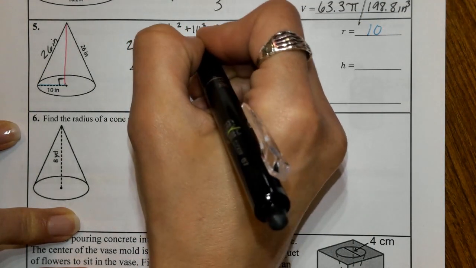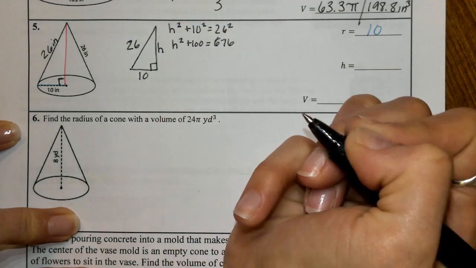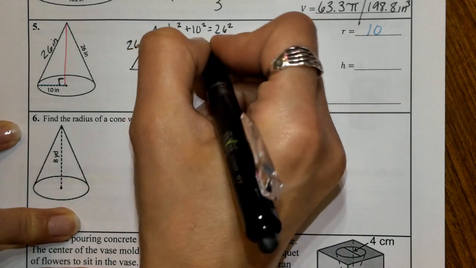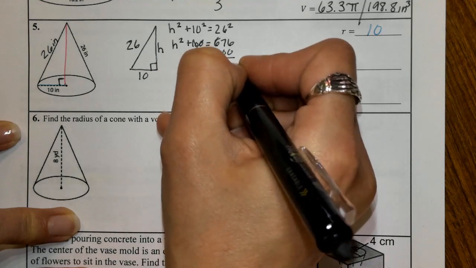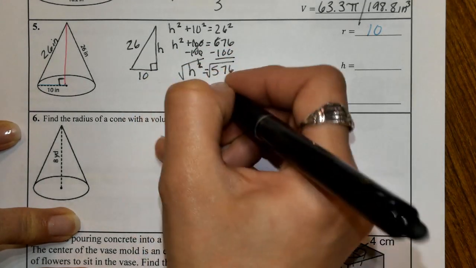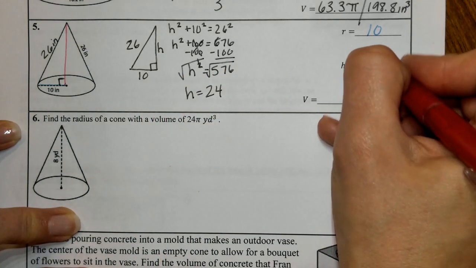Square them. Then we subtract. This isn't the neatest, and I apologize. And then we take the square root. We're going to find out that the height is 24. And plug that in over here.